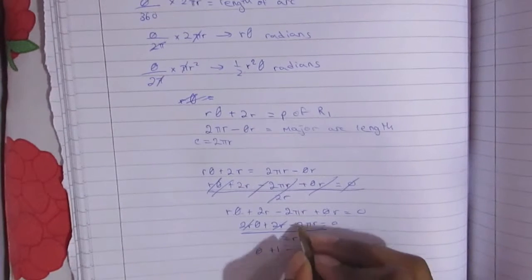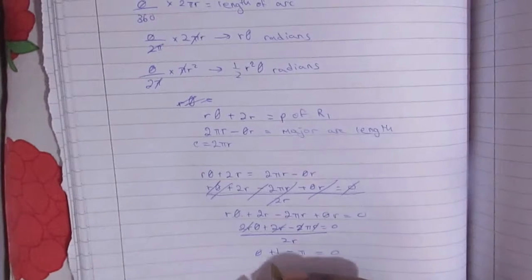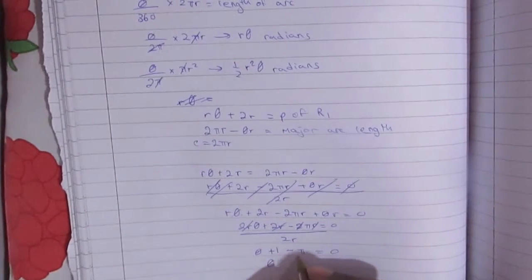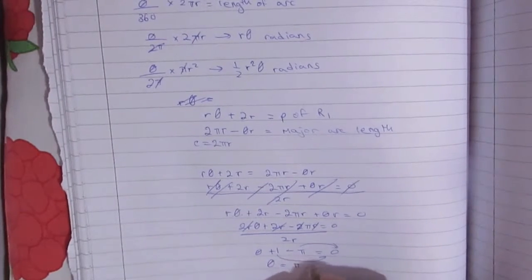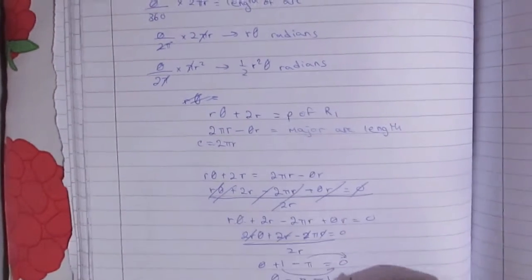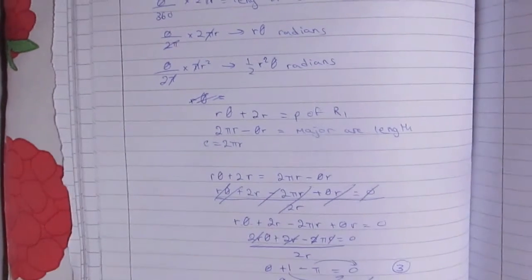So then that will just leave us with theta plus 1 minus pi is equal to 0, and then make theta the subject of the equation. So theta is equal to pi minus 1. And that's it for the first part of the question, and that is a total of 3 marks.